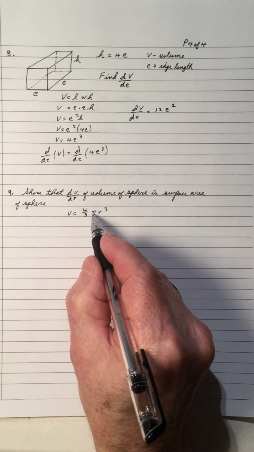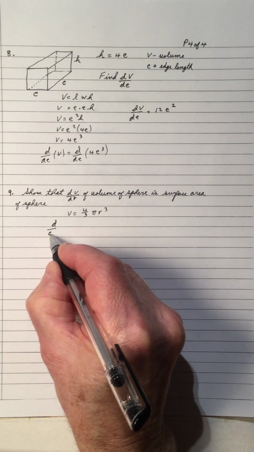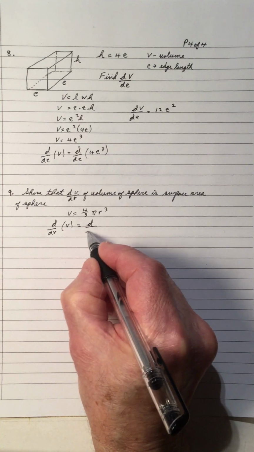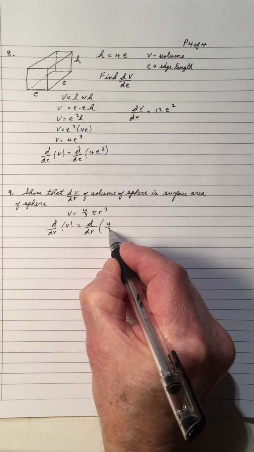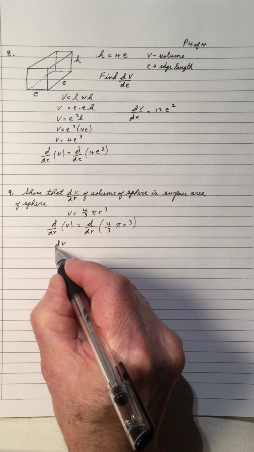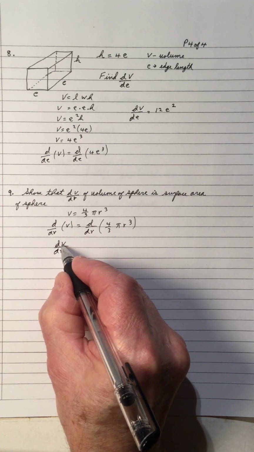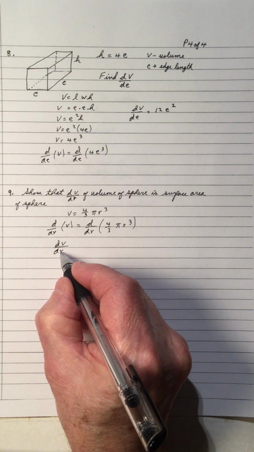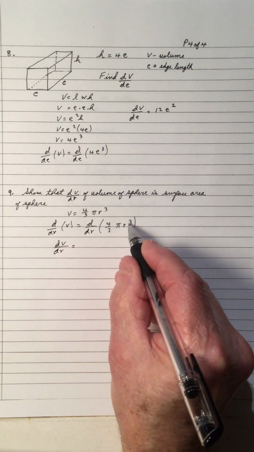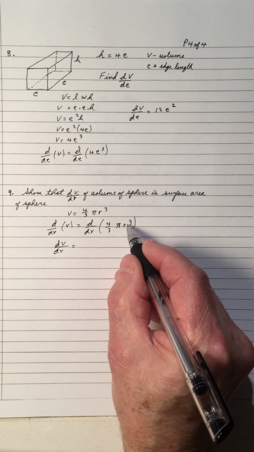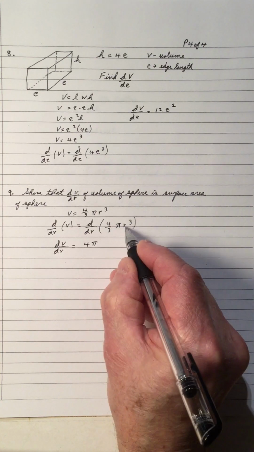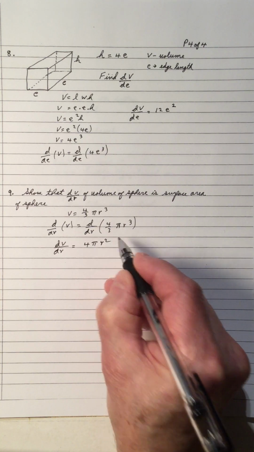So if we do the derivative of this volume, that means we do d dr of 4 over 3 pi r cubed. So this gives us dV dr, that's the derivative of the volume in terms of the radius. So we have d dr, so this is one variable, that's a constant. So 4 over 3 times 3 is 4 pi, and decrease the exponent by 1, we get r squared.